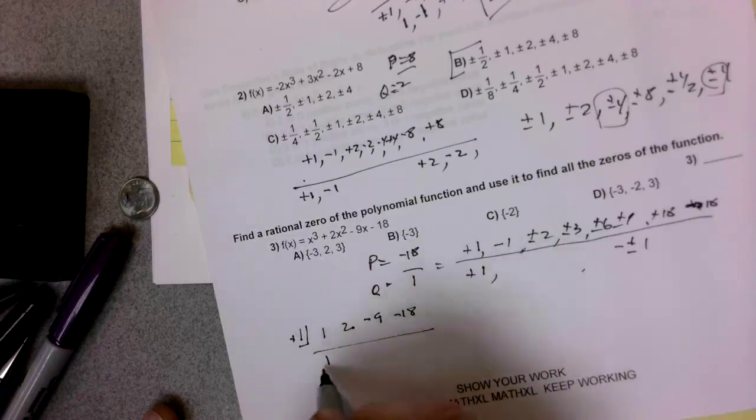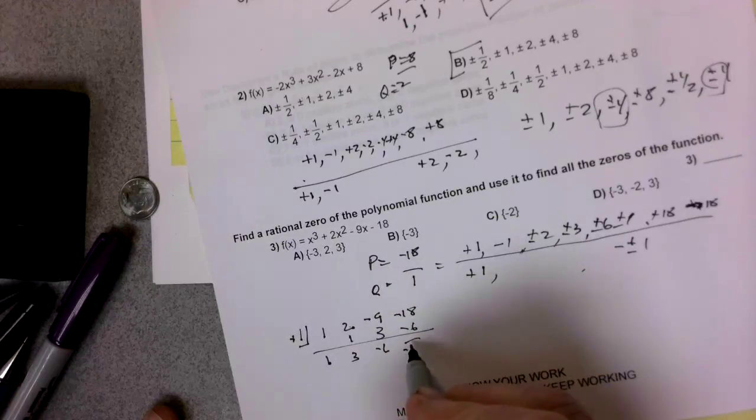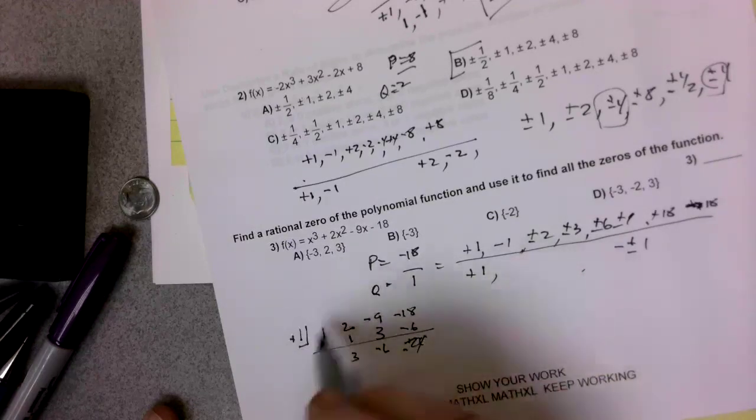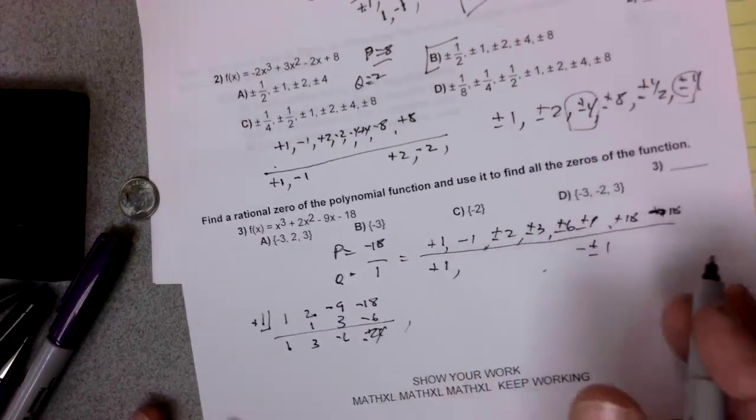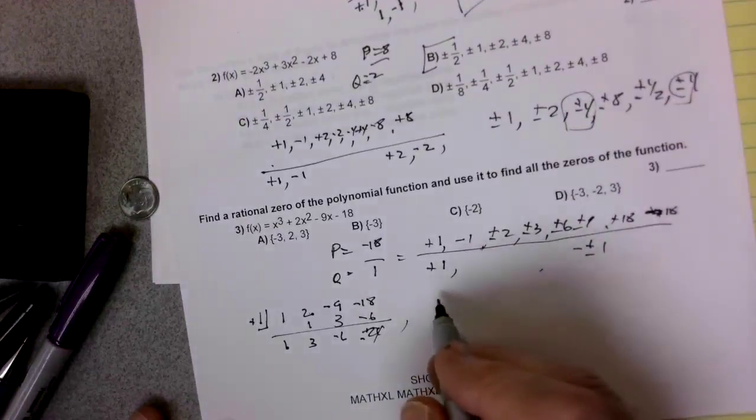Bring it down. 1 times 1 is 1. 2 and 1 is 3. 1 times 3 is 3. Minus 9 and a plus 3 is minus 6. 1 times that is minus 6. Ooh, minus 24. Exclude that one. This could get to be time consuming. So let's try another one.